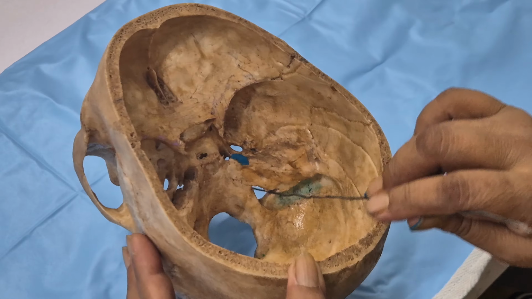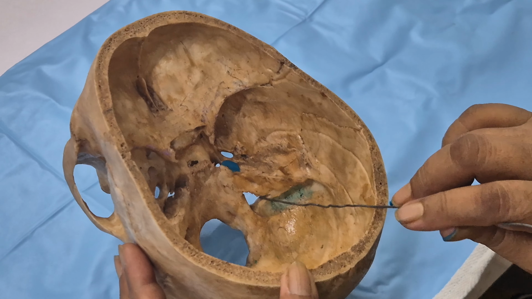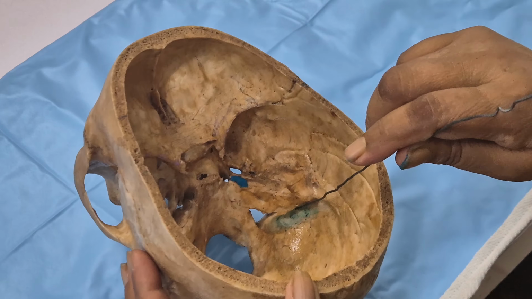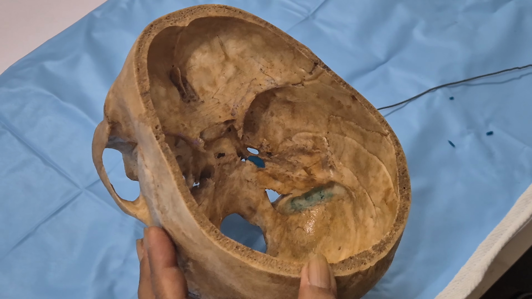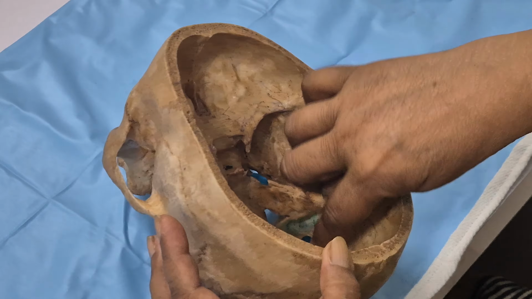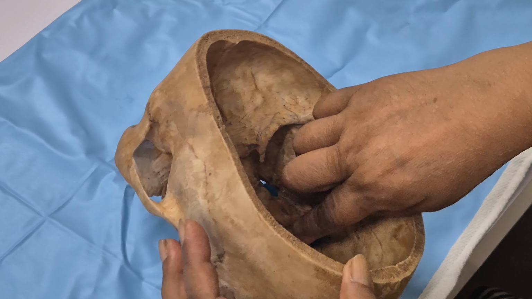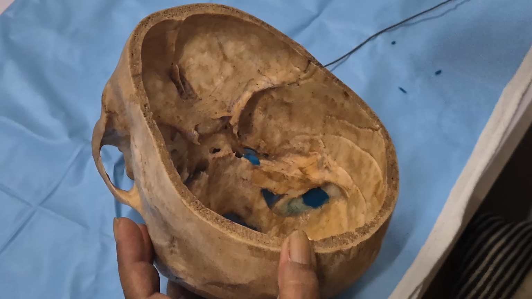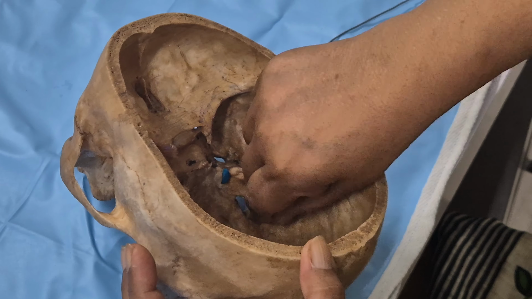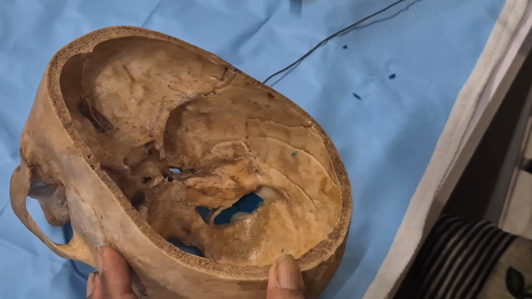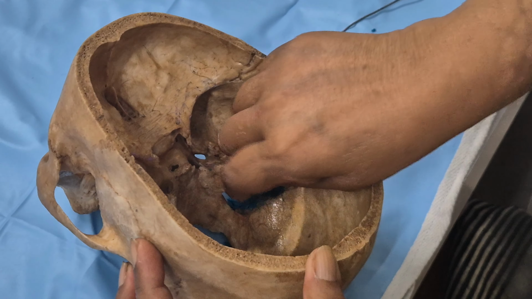Through this jugular foramen, the transverse sinus forms the right sigmoid sinus, and ultimately it comes out as the internal jugular vein. So I will show you how the right transverse sinus forms the internal jugular vein.